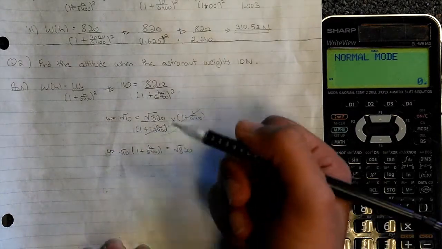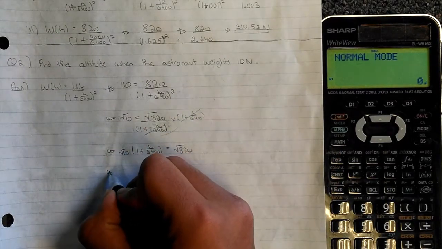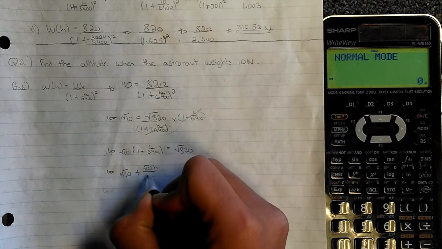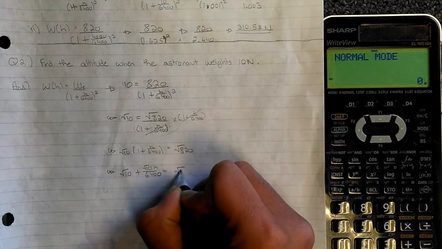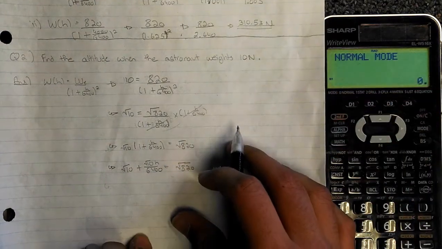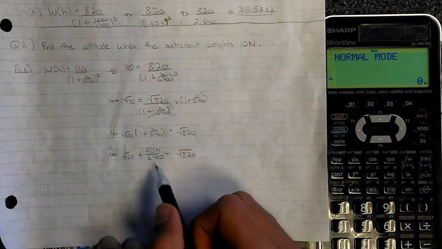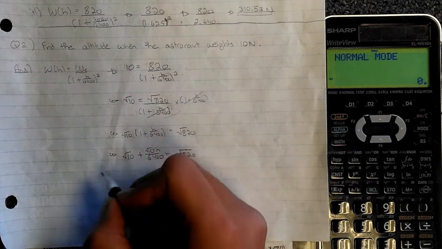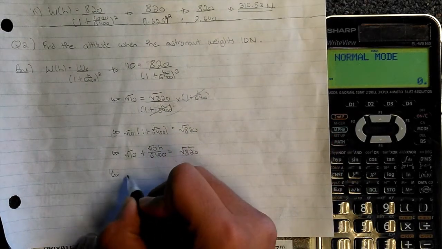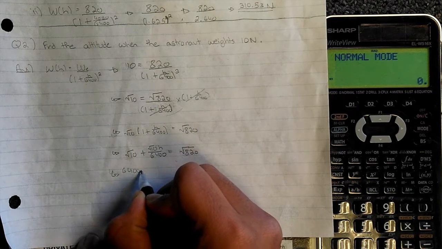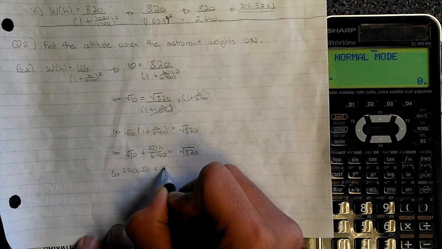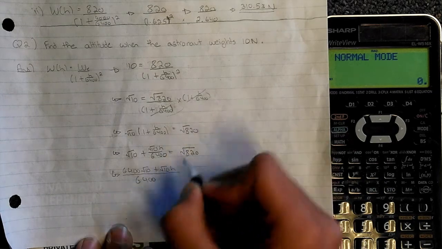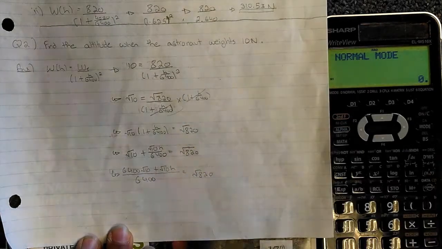Now what you want to do is expand this bracket. So now it would be root 10 plus root 10h over 6,400 equals root 820. Now we have that ready to go. Now you want to add up the left side. To do that, you have to make the denominator the same. So it would be 6,400 root 10 plus root 10h, all over 6,400, equals root 820.